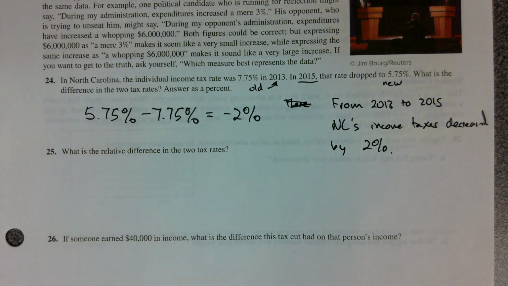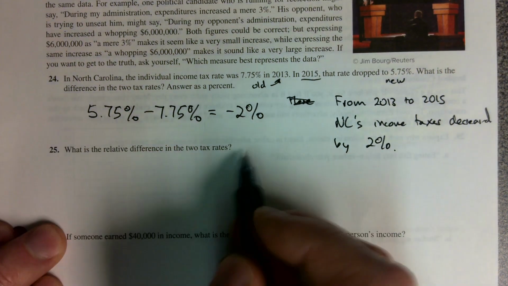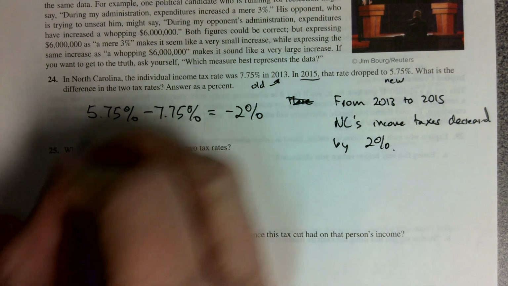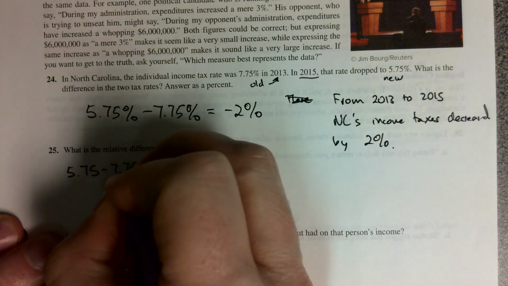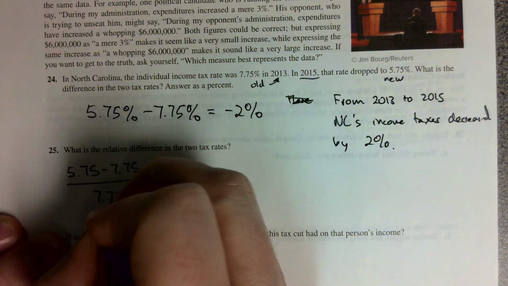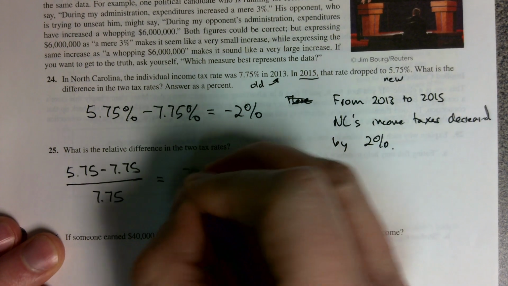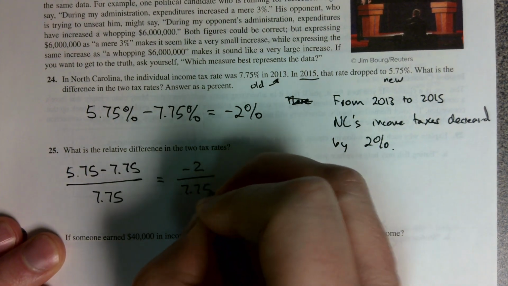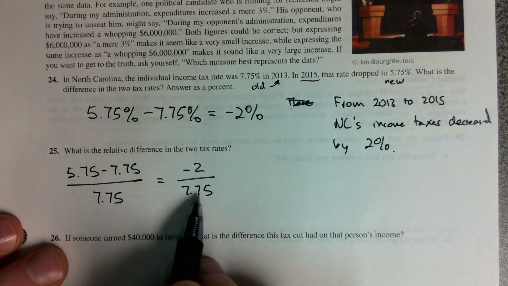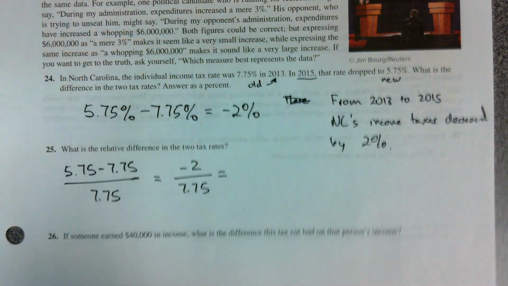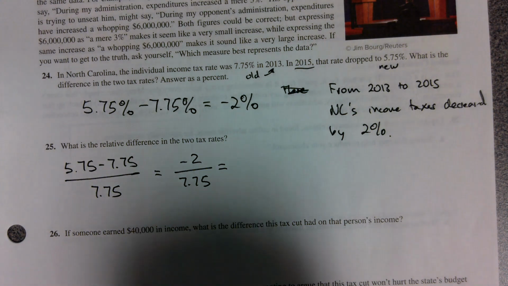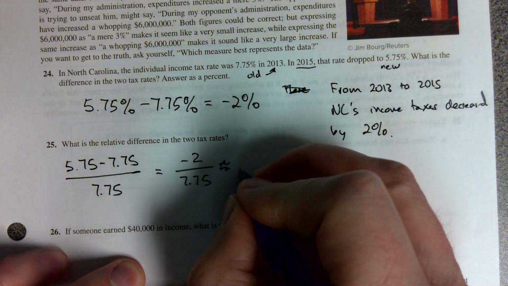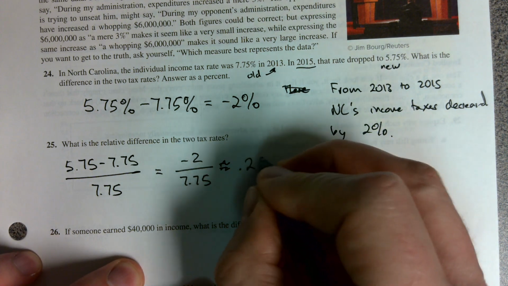A tiny decrease. Well, what was the relative difference in the two taxes? So that's taking this amount and dividing it by the original amount. In other words, negative 2 divided by 7.75. So what percent of the original amount is the decrease? That happens to be approximately, I'll write 4 decimal places here, 0.2581.